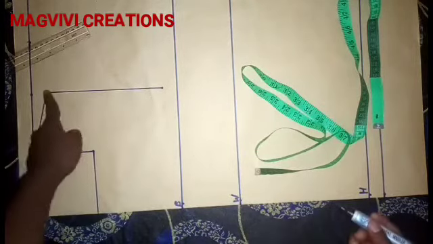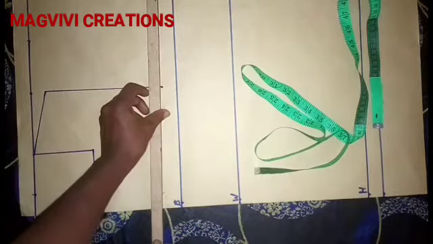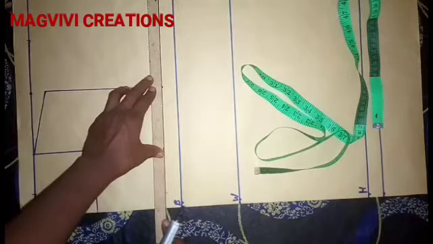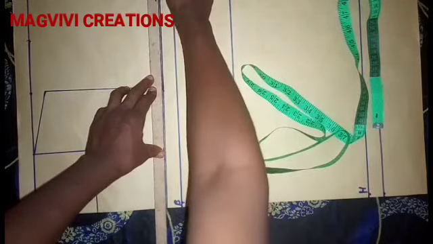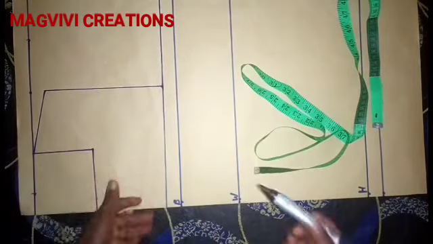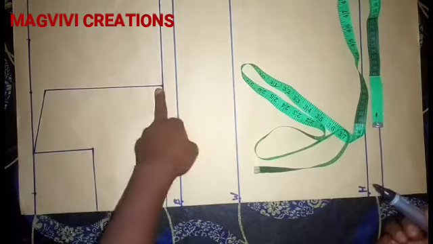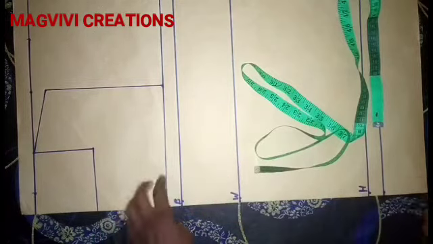Remember, when you're taking your armhole measurement, you measure from this shoulder slant. So you place it. Now I will extend this. So let me do just that so that I can label it. So this line now is our upper bust line, or the chest line. The line where your armhole line meets is the chest line or upper bust. So let me just label it chest line.